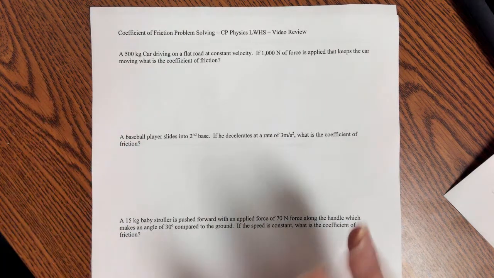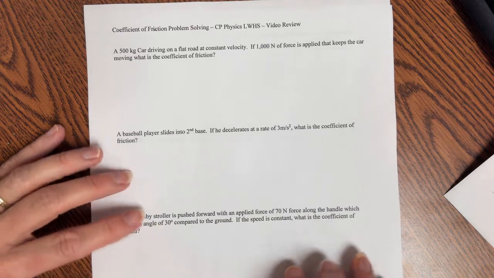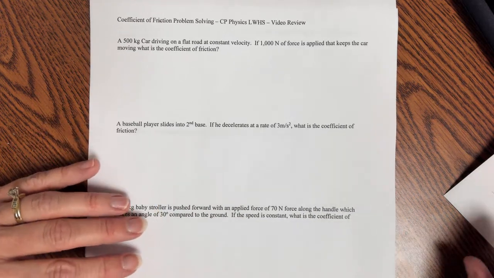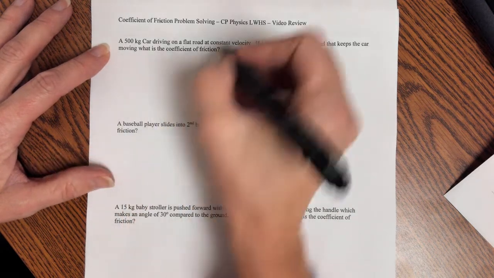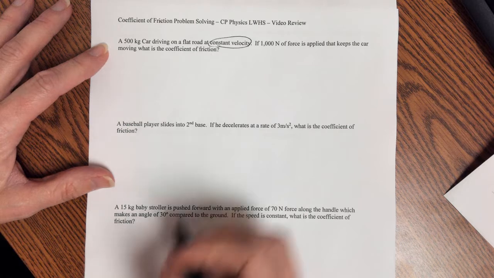Doing a quick video review of coefficient of friction problems. I'm going to go through an example of each type that you've been working so that you have an example. We're going to start with a 500 kilogram car on a flat road at constant velocity.